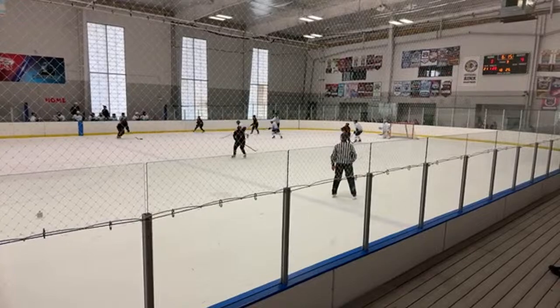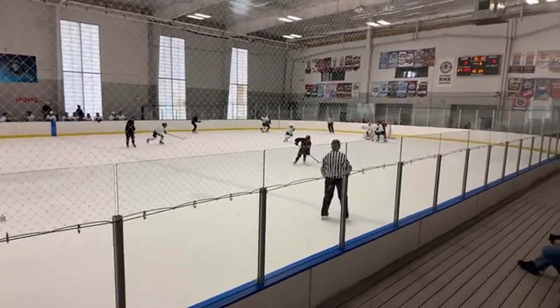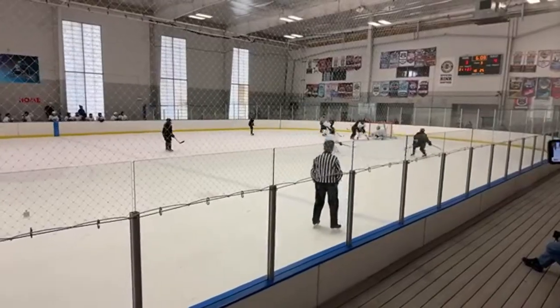Chased off one by Indiana. Up to the point. Back to the half boards. Comes to the near side point. Person. That shot, glove save.